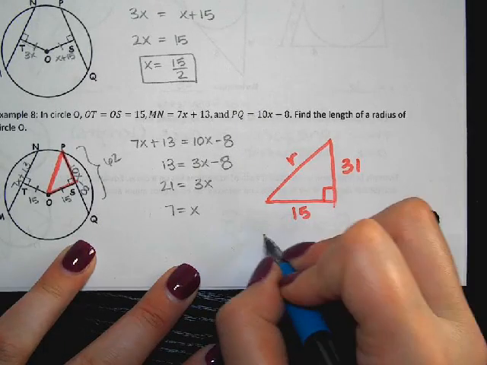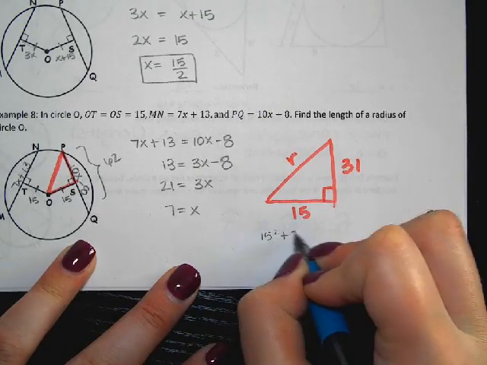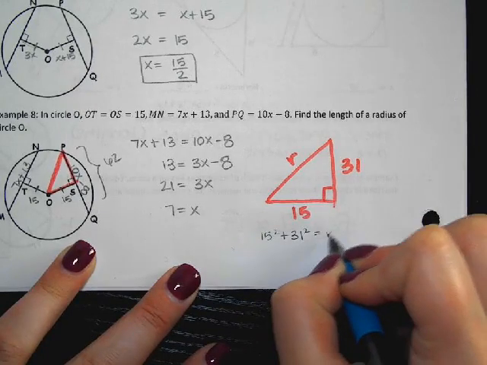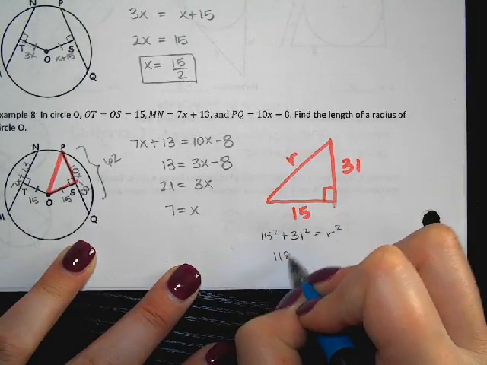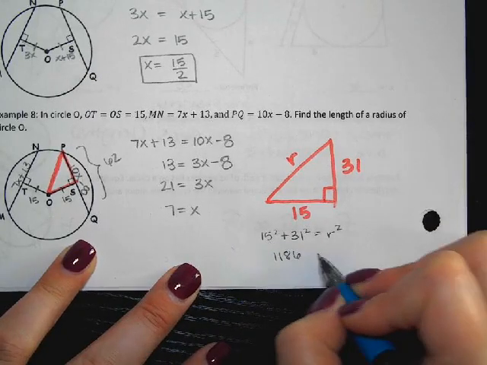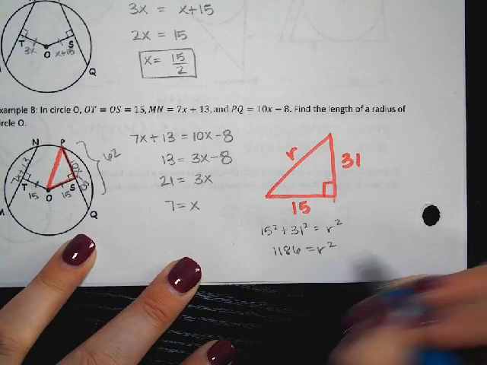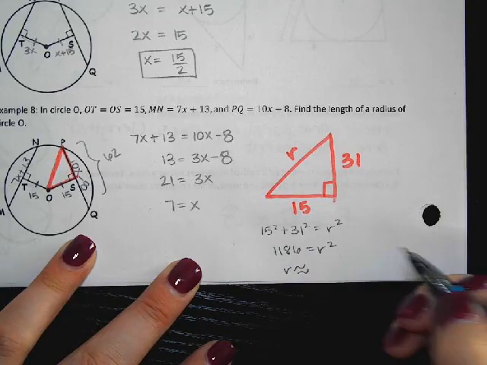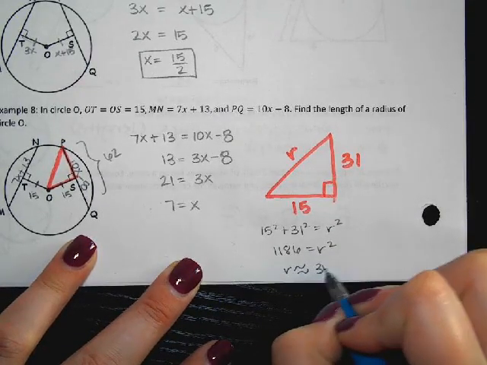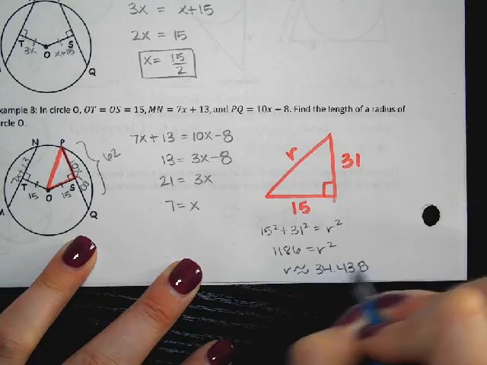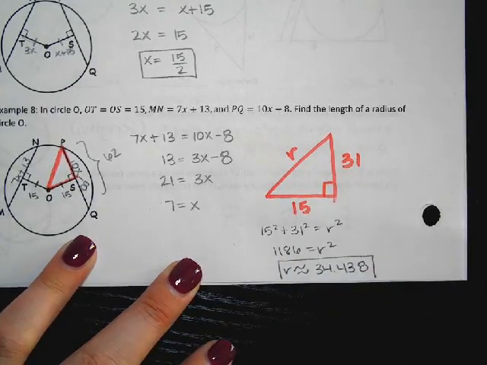So 15 squared plus 31 squared equals the radius squared. And so if you add these together, that's 1,186 equals r squared. And so r, I didn't simplify that. I just went ahead and plugged it in my calculator. R is 34.438. We'll just leave it like that.